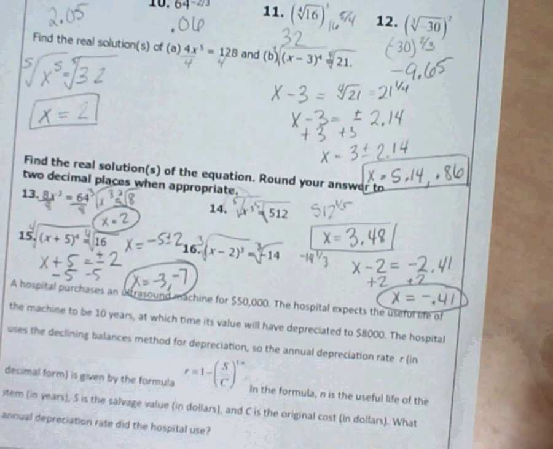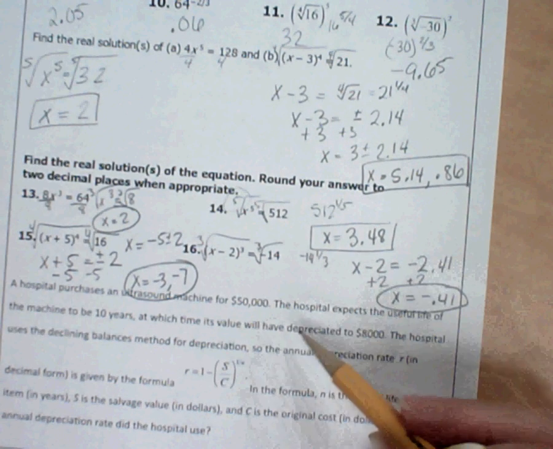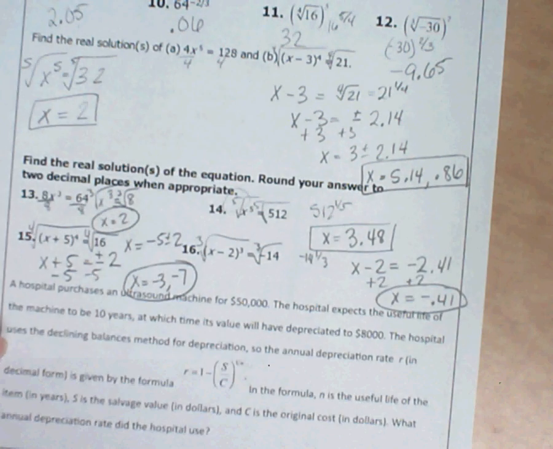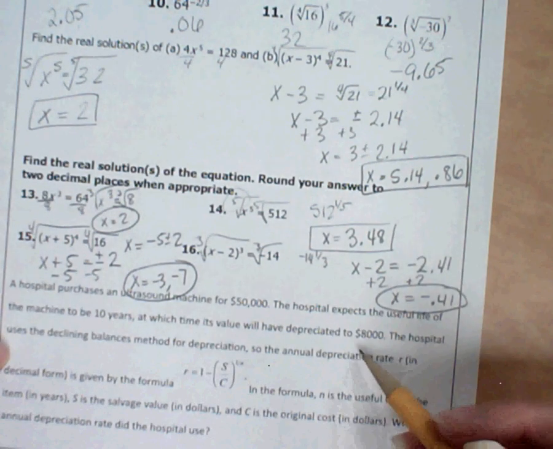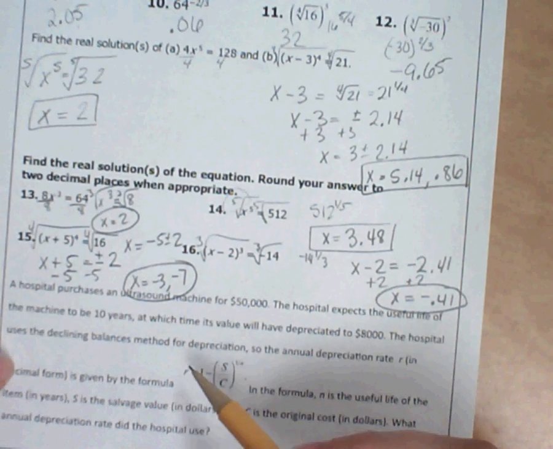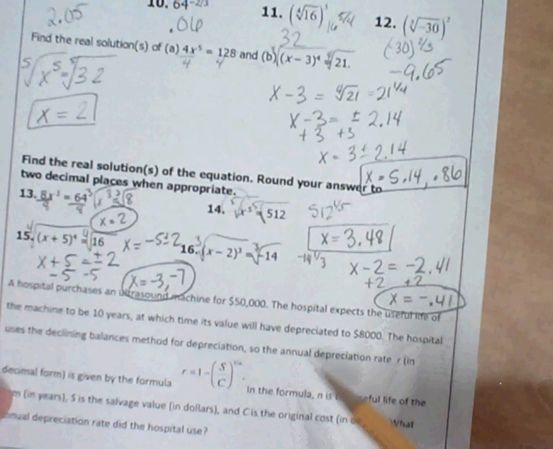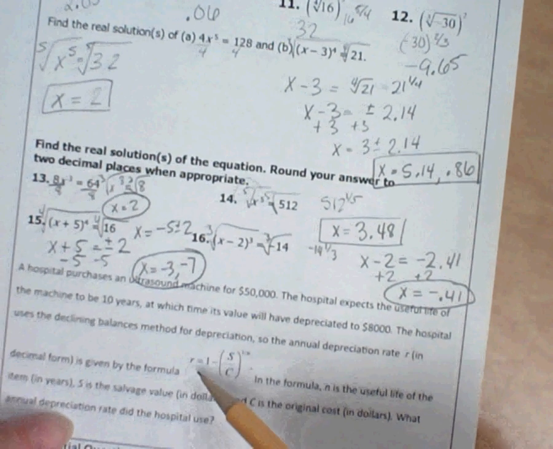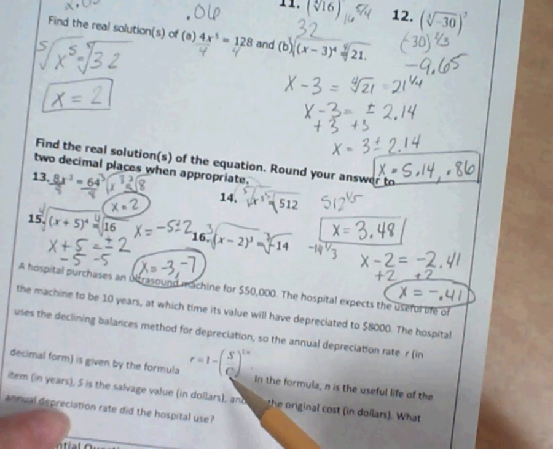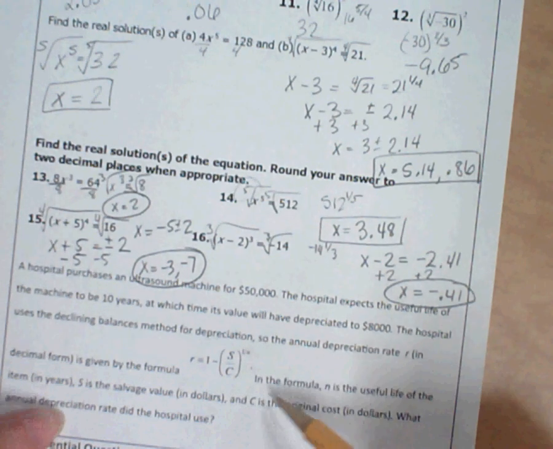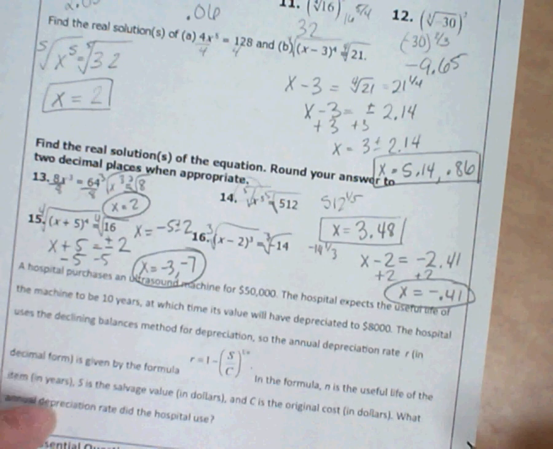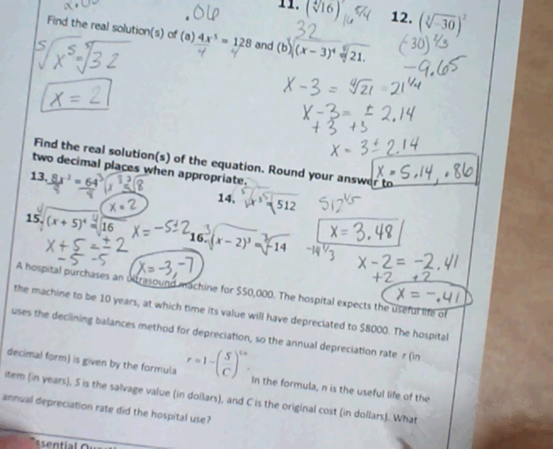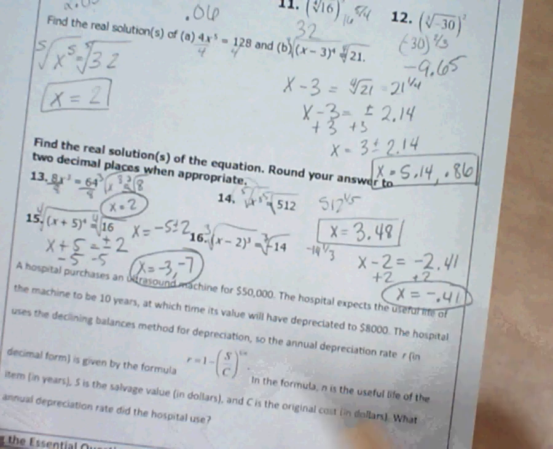A hospital purchased an ultrasound machine for $50,000. The hospital expects the useful life of the machine to be 10 years, at which time its value will have depreciated to $8,000. The hospital uses the declining balances method for depreciation, so the annual depreciation rate in decimal form is given by the formula R is equal to 1 minus S divided by C to the 1 over N. In this formula, N is the useful life of the machine in years, S is the salvage value, and C is original cost. What annual depreciation rate did the hospital use?